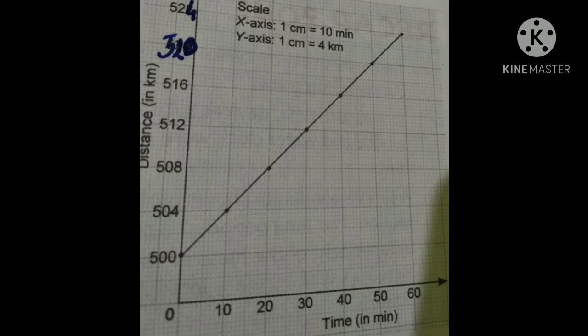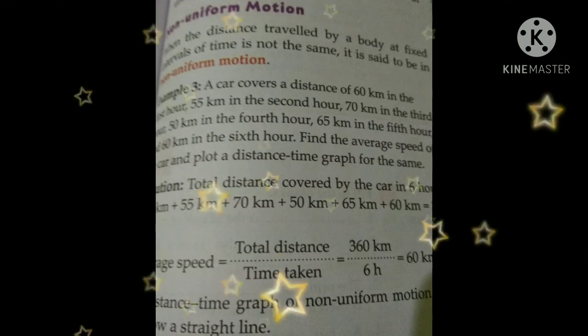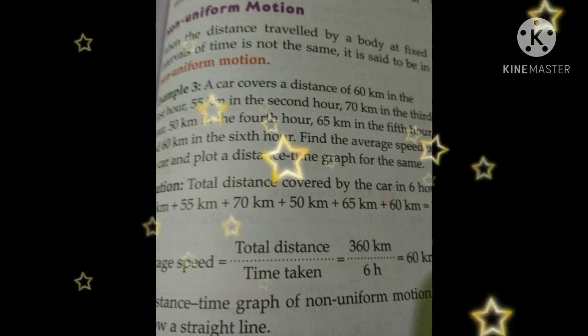Now we will plot the points corresponding to each value on both the axes for time and distance covered. Children, we will join these points using a scale, and after joining these points, we will find that the points will form a straight line. That means the graph indicates that the car has moved with a uniform motion. Now for the non-uniform motion, children.